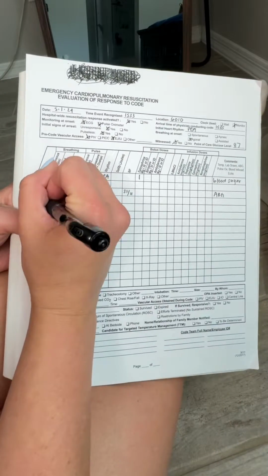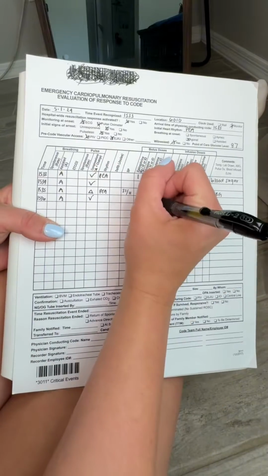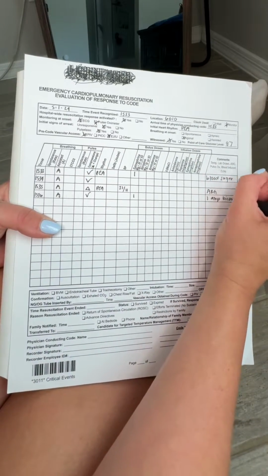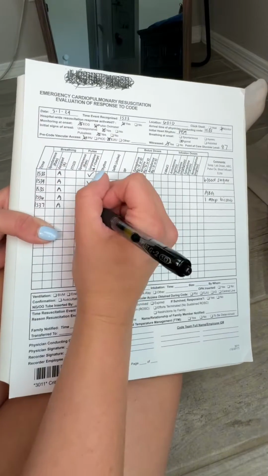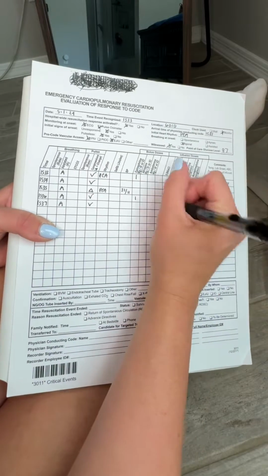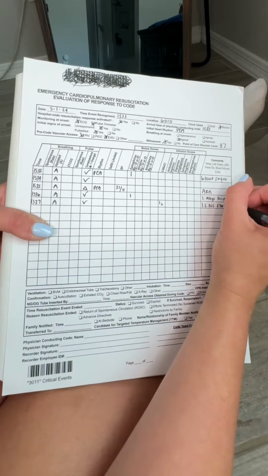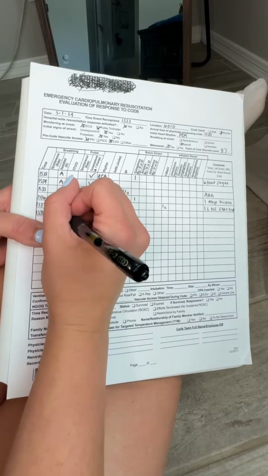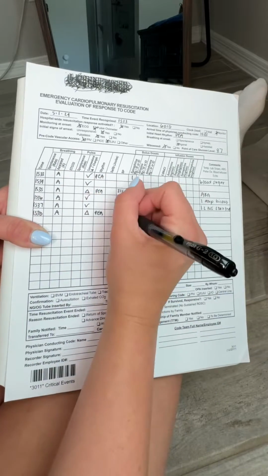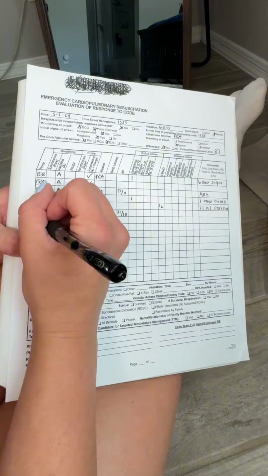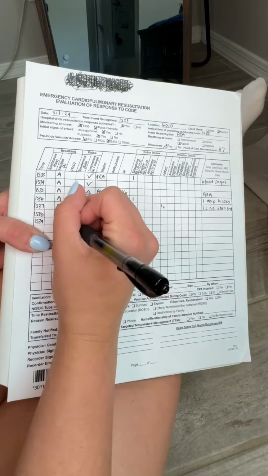I did a little check for doing compressions, and I did a little triangle to show when we changed compressors, as well as the rhythm when we changed the compressors. I did a 1 for when we gave epi, and usually I will circle the IV or IO so that way we know the route. Make sure you're documenting the correct dose of your medications for whatever concentration it is in. For example, like your amio, milligrams per minute, so make sure that is correlating with whatever dose you're writing down.